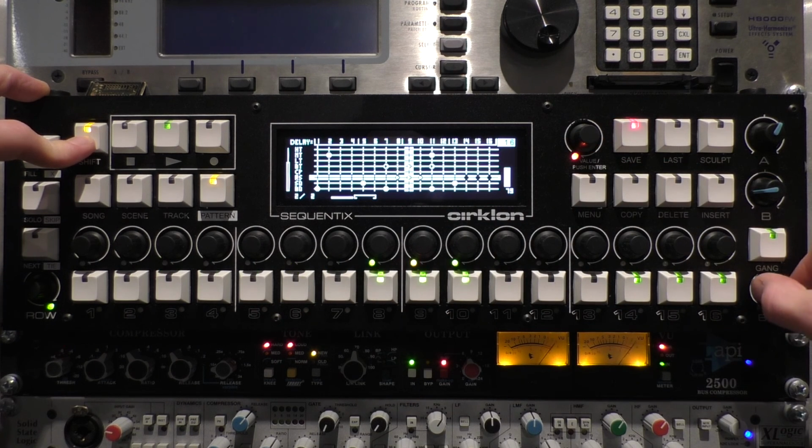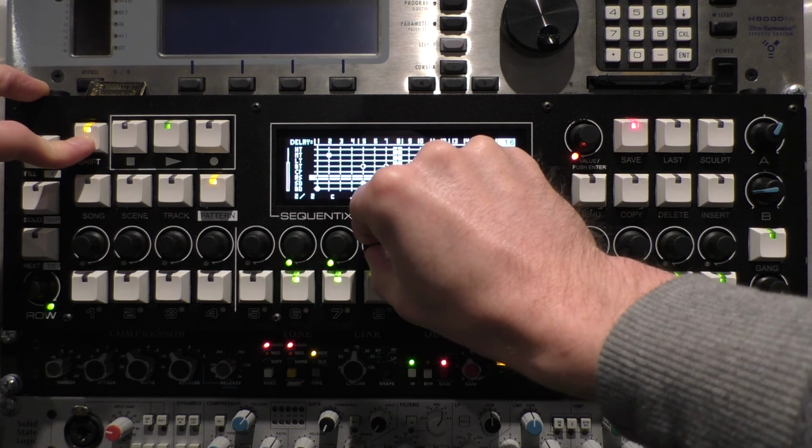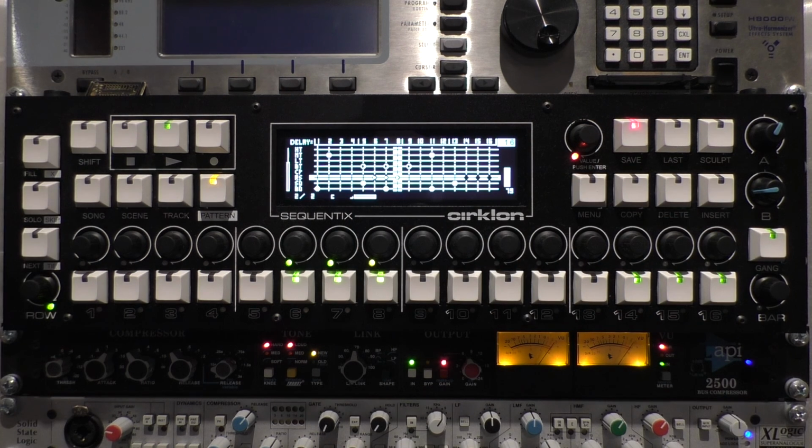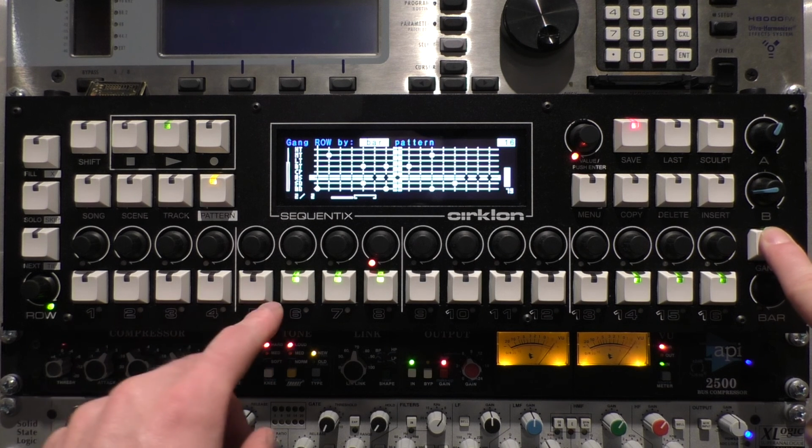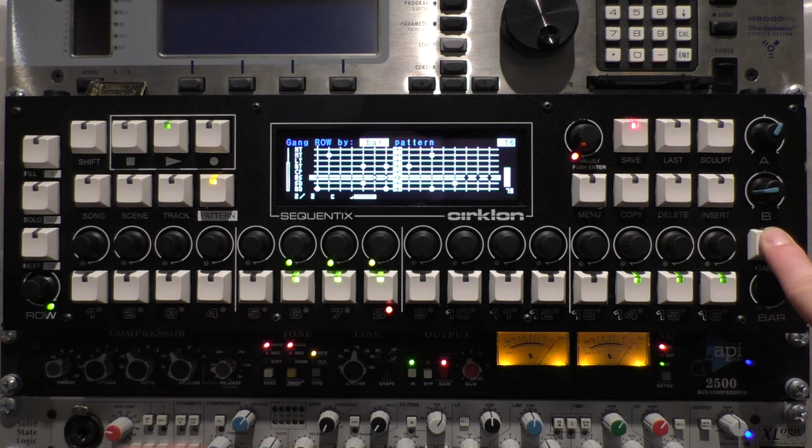Do the same, move them left and right, up and down. And then if you press gang again, it'll unselect those. So now you don't have anything ganged. So let's press gang again and select just these 3.